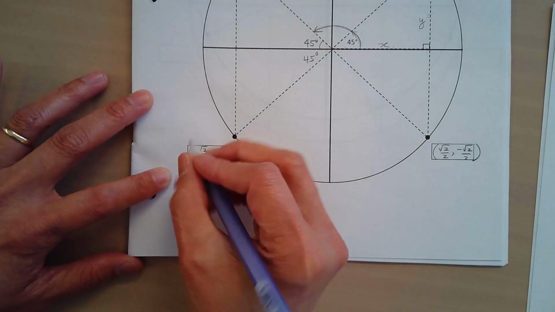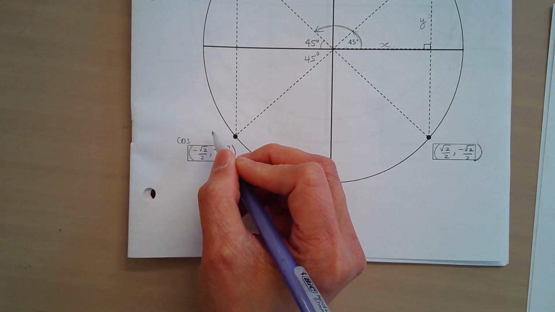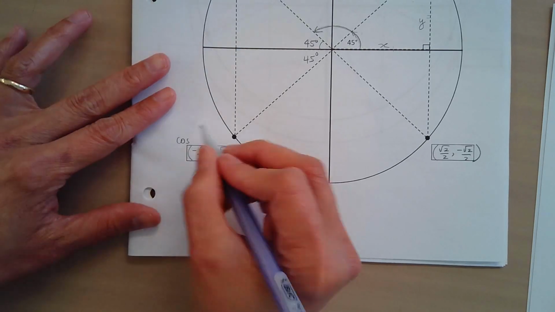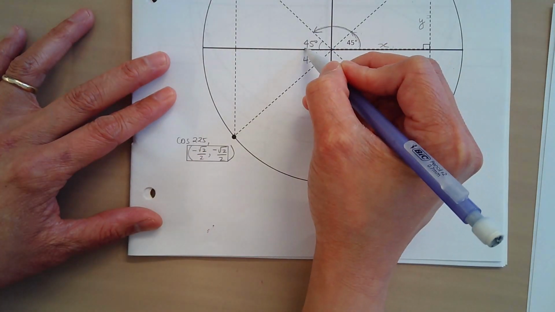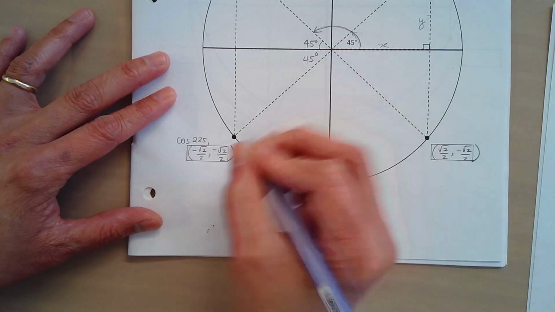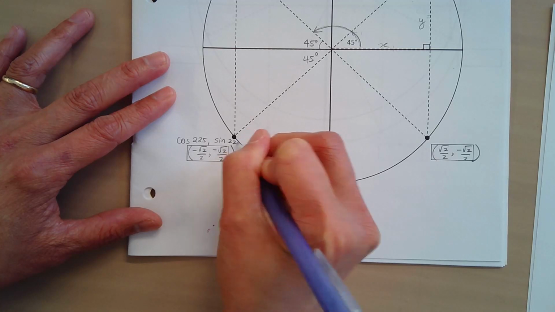What do you think this is? What angle would this be? Cos of what angle? 225. How did we get 225? 180 plus 45, right? And then this one would be the sine of 225.